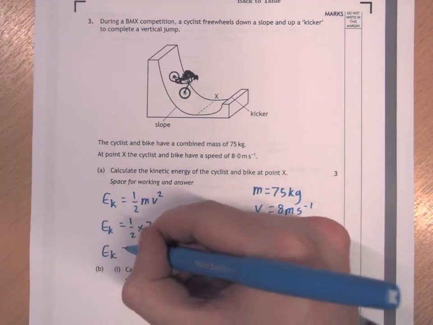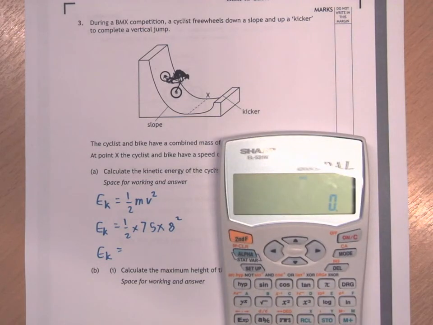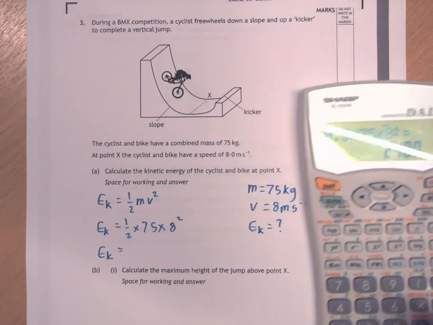Put that in your calculator. Again, you might want to have 0.5 instead of 1 over 2, times 75 times 8 squared, equals 2,400 joules.